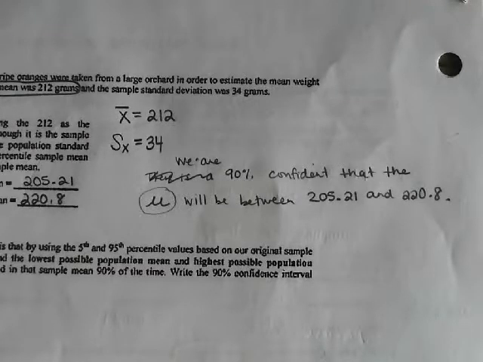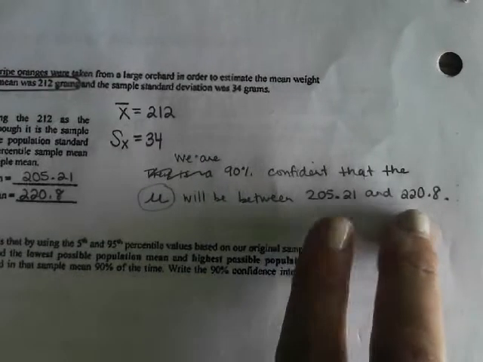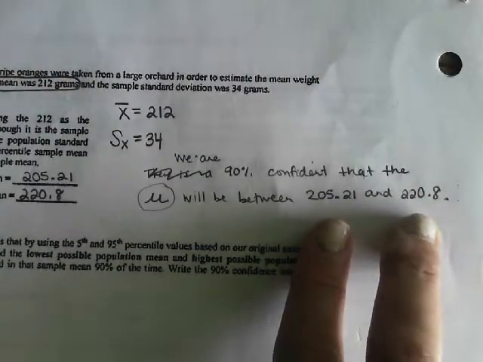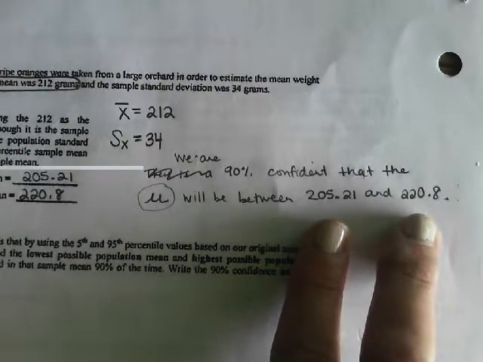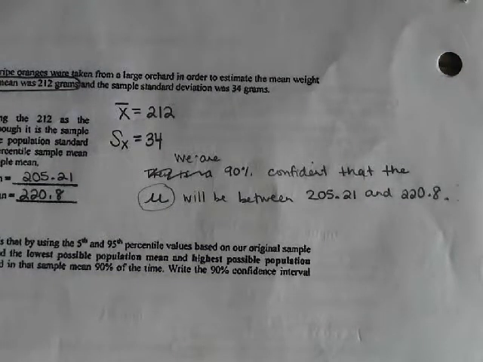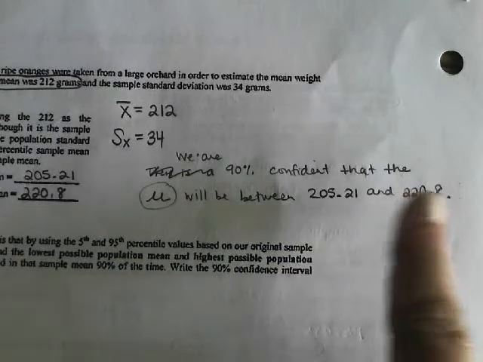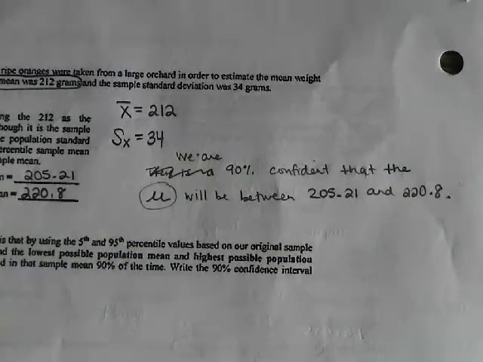Okay? If you ran the orchard and you wanted something a little more precise than that, if you wanted an actual number to say, our best guess for the population average is such and such, and just narrow it down to a single number as opposed to using a 90% confidence interval, here's what you could do, and we've talked about this. We could take a sample of 50, come up with the average weight. We get 212 the first time.